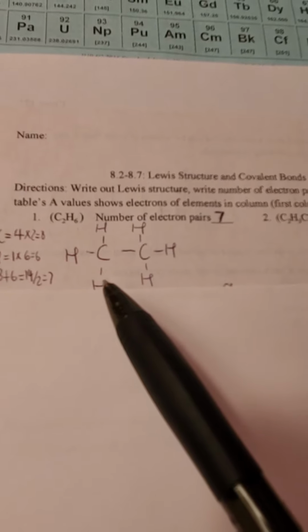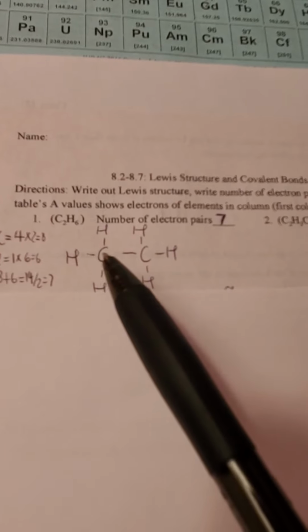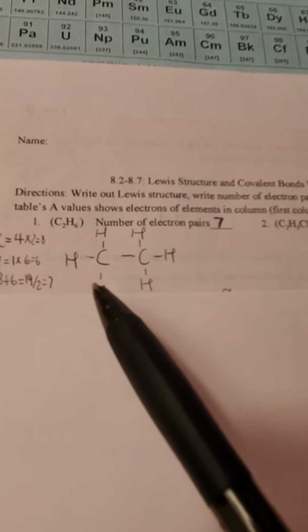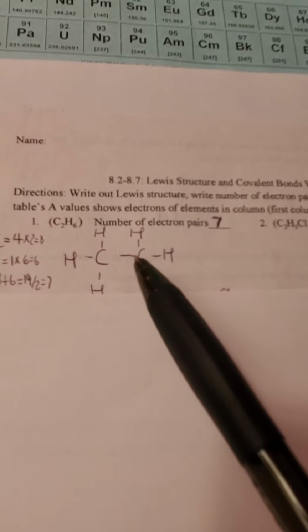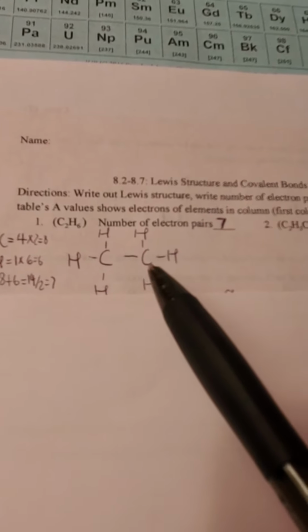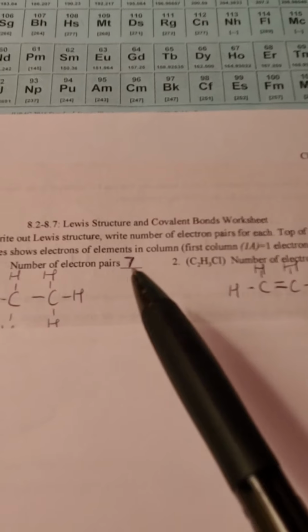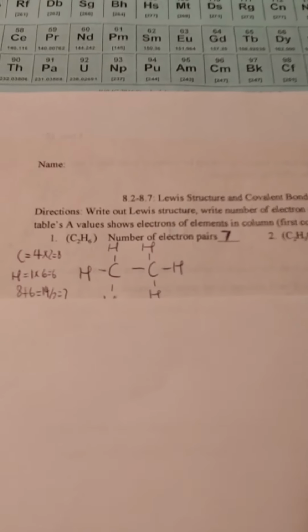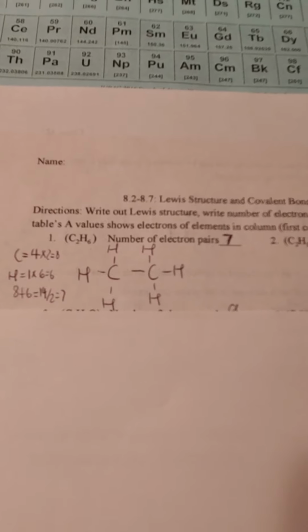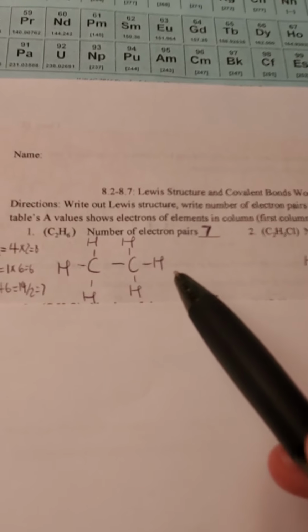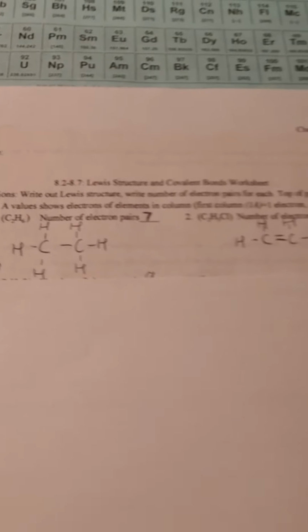Because there's only one here, when we bond it, it takes its electrons for hydrogen, and then there's 1, 2, 3, 4 here, and then this is also sharing the bond, so 1, 2, 3, 4. There. So all those are completed. So we know the number of electron pairs is 7, and we can verify that this is right because you got 1, 2, 3, 4, 5, 6, 7. That's how you know you did it right.